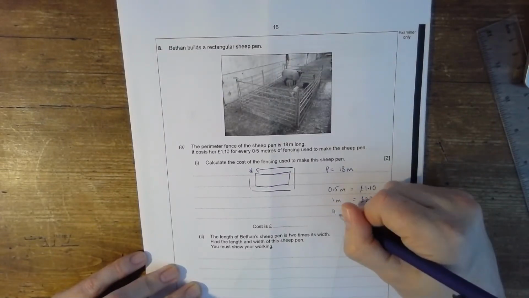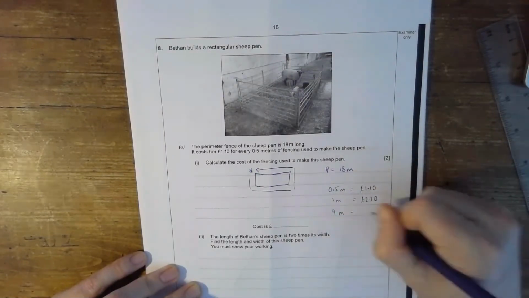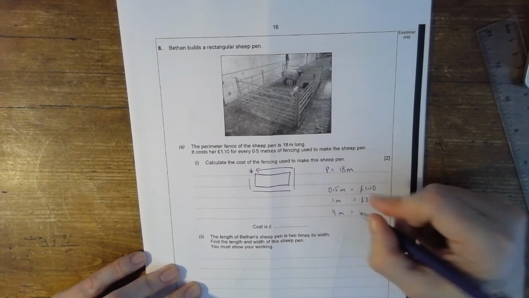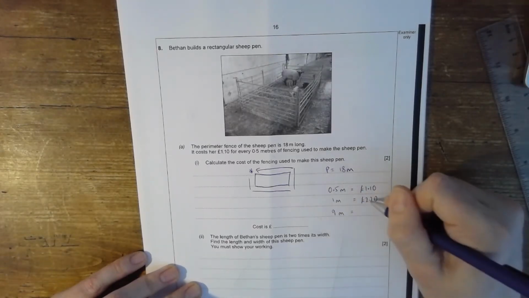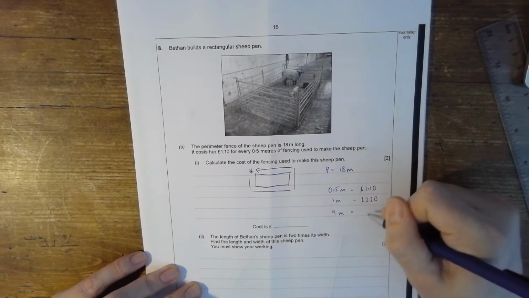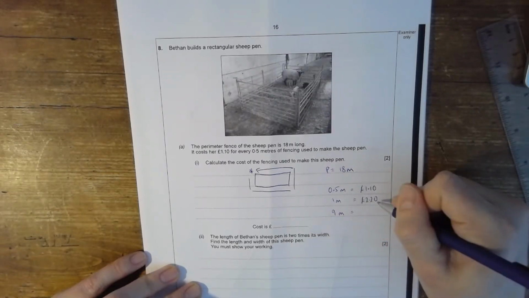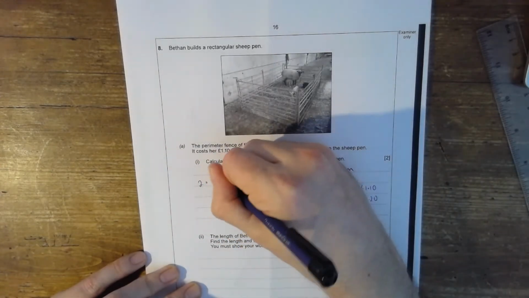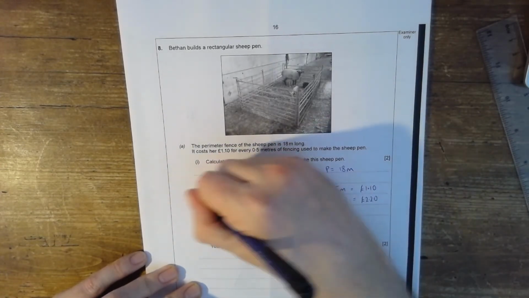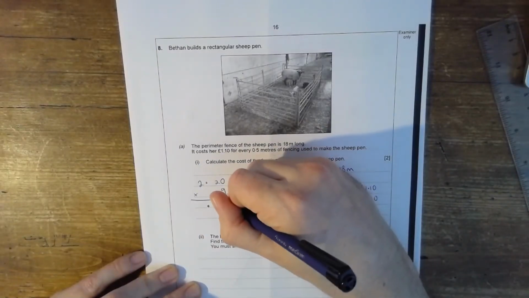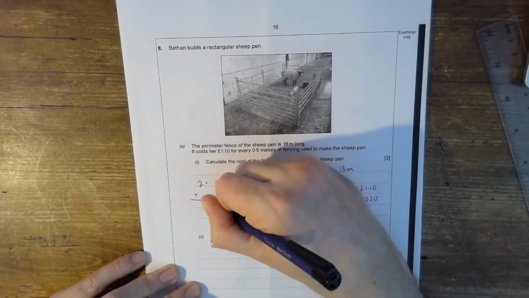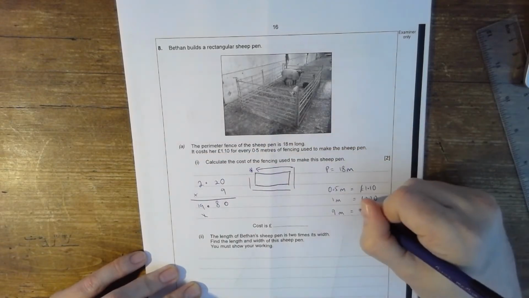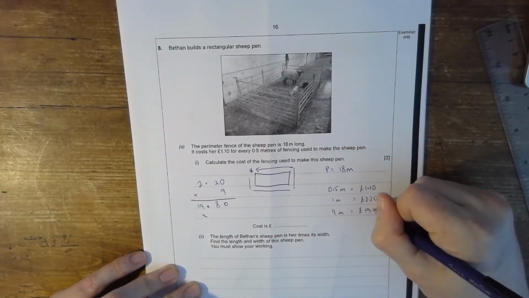Now I'm going to do this in a clever way. At least I think it's clever. You may disagree. I'm going to find 9 metres worth, and then I'm going to double that, okay? Because I know what 1 times by 9 is, and I can do 220 times by 9 a little bit easier than doing 220 times 18. So 220 times 9, I'm just going to come right over here. Nothing times 9, nothing. 2 times 9, 18. And then 2 times 9, 18, add the 1 is 19. So I know that 9 metres of fencing would be £19.80.